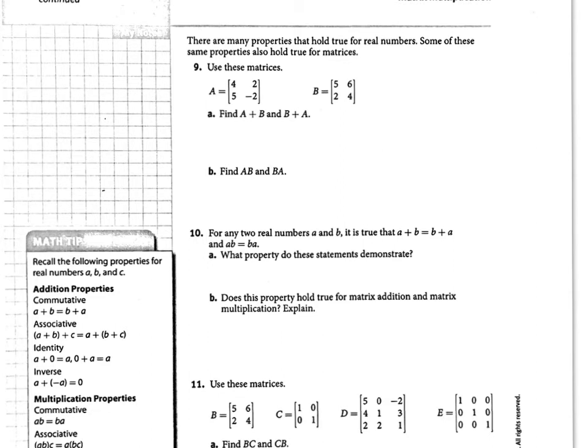So they're asking you to test that commutative property. Does the order matter? Does A plus B equal B plus A? So we are adding here. If we add A plus B, it's possible to add these matrices together because the dimensions match. When the dimensions are the same, you can add or subtract. So this one will be 9, and then 8, 7, and 2.